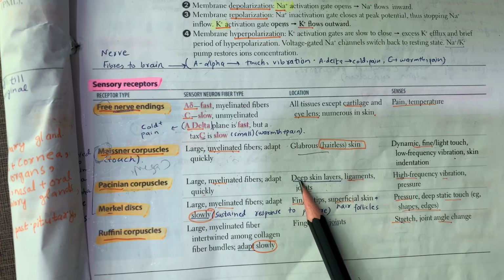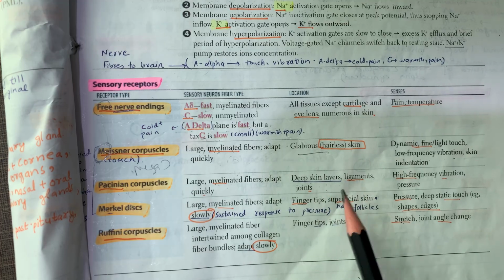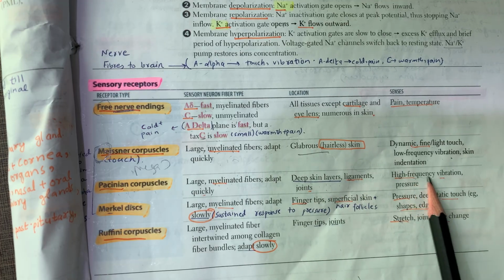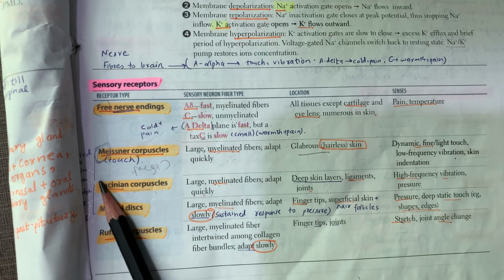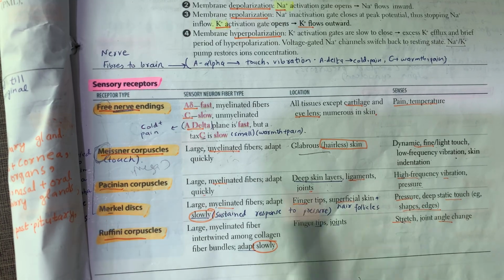They're not superficial. So they go into deep skin layers, ligaments and joints, and they sense high frequency vibration and pressure. So Pacinian is for pressure. Pacinian or pressure is definitely going to be high frequency.